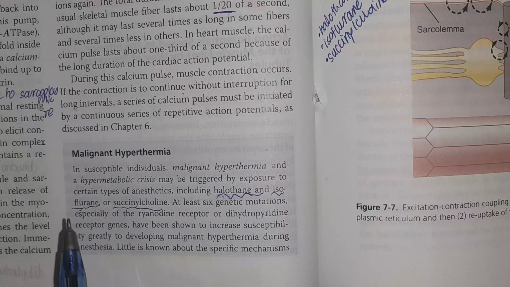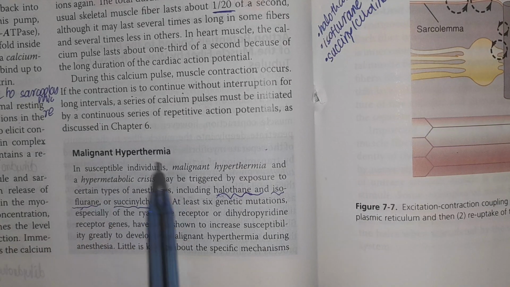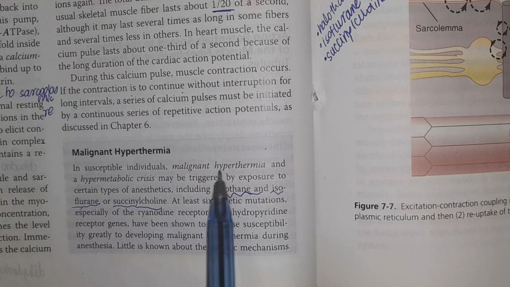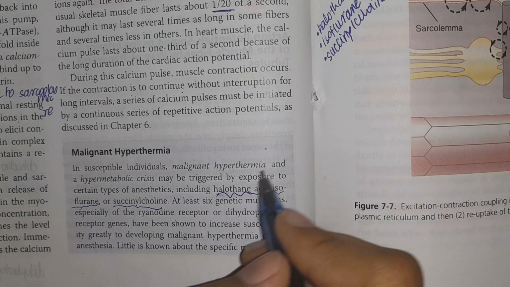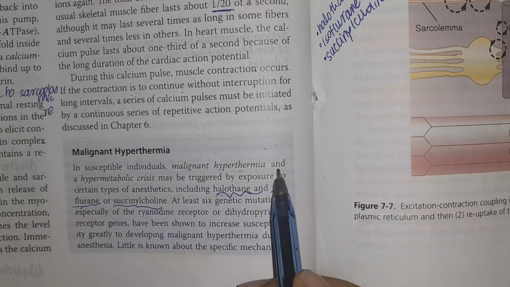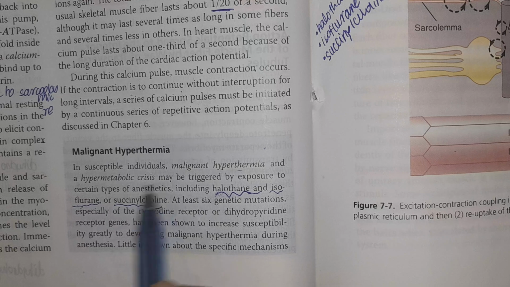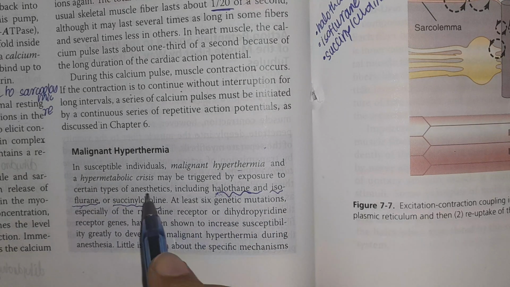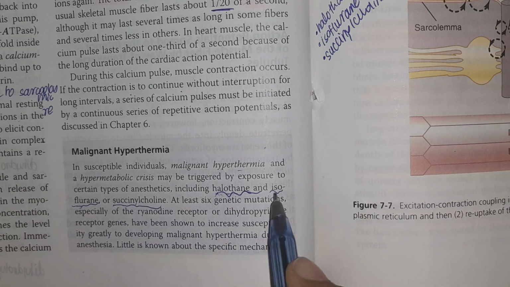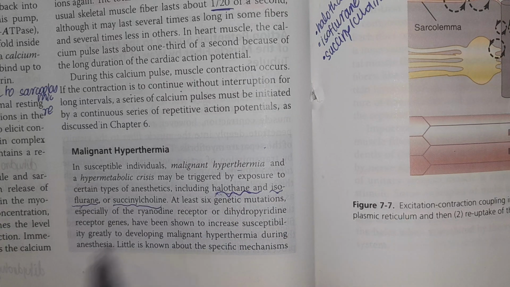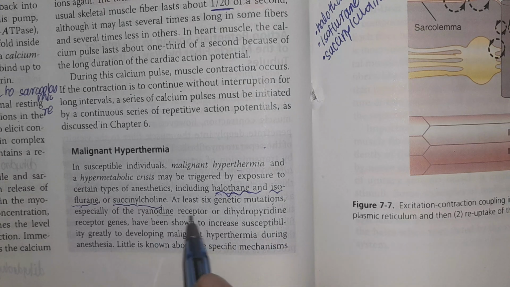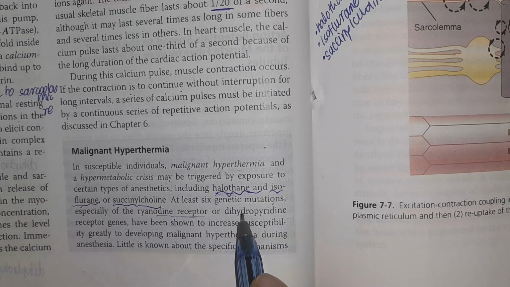I always like a clinical. Now we have the clinical malignant hyperthermia. What is malignant? Malignant is something that tends to increase, and hyper is increased and thermia is temperature. And a hypermetabolic crisis means increased metabolism. It is triggered by exposure to anesthetics like halothane, isoflurane, succinylcholine. There are 6 genetic mutations of the ryanodine receptor or the dihydropyridine receptor genes.